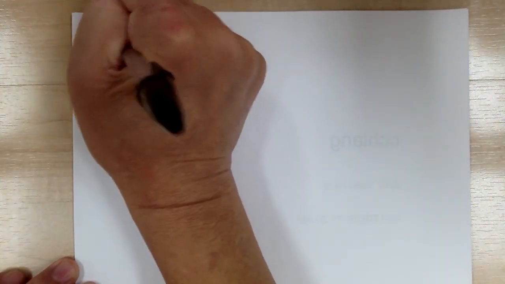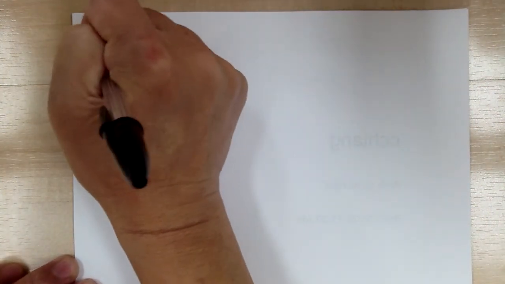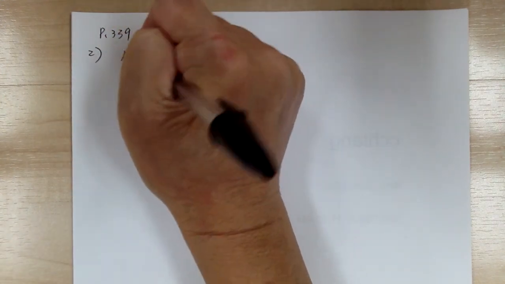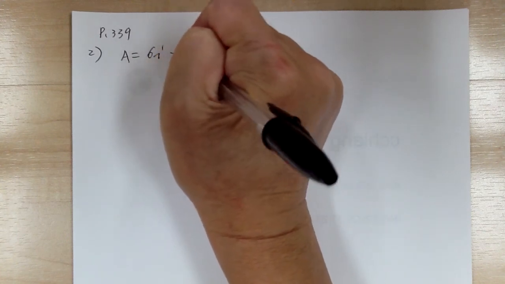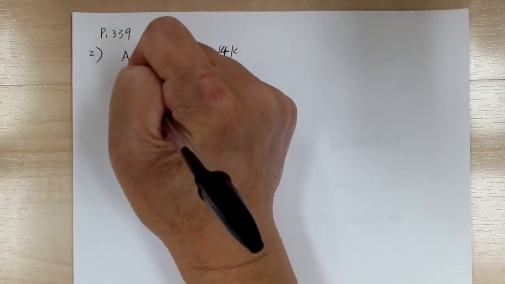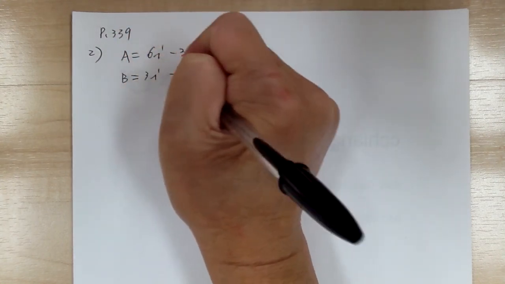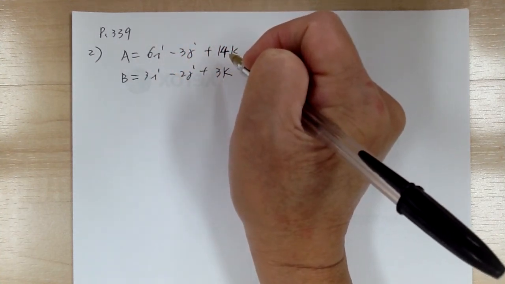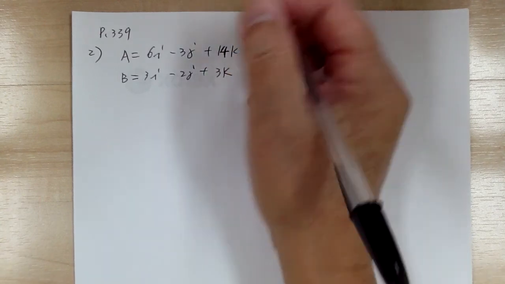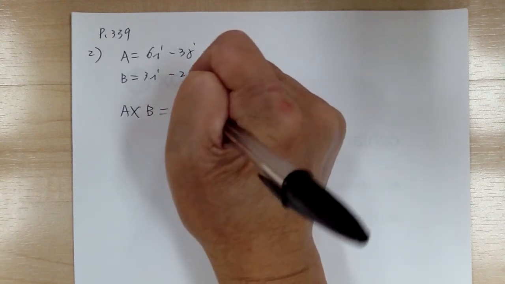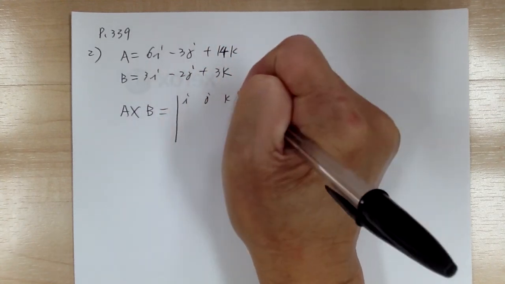Let's go to page 339 and start with number 2. We have a vector A equal to 6i minus 3j plus 14k, and vector B equal to 3i minus 2j plus 3k. First we need to get A cross B. So A cross B equal to, so get your i, j, and k.